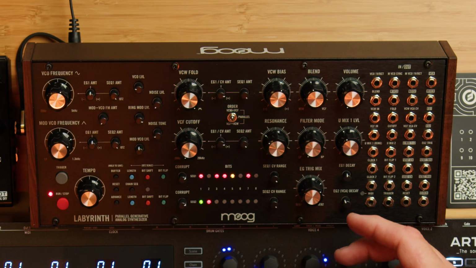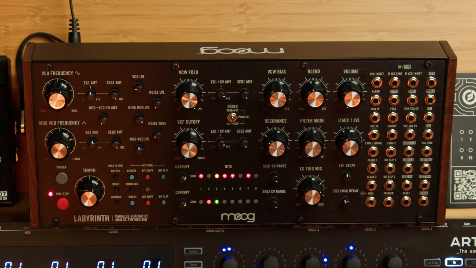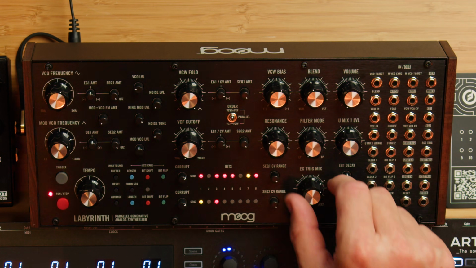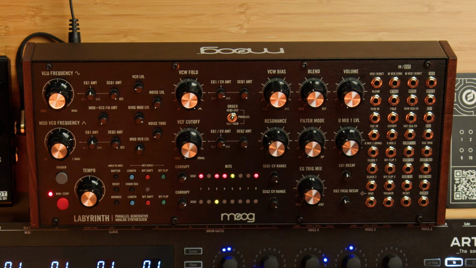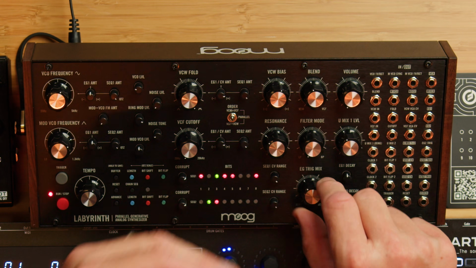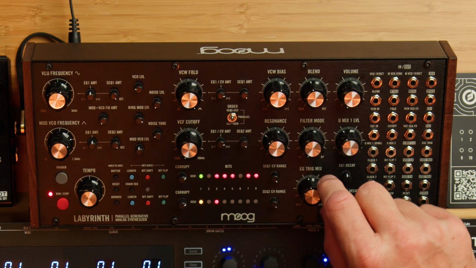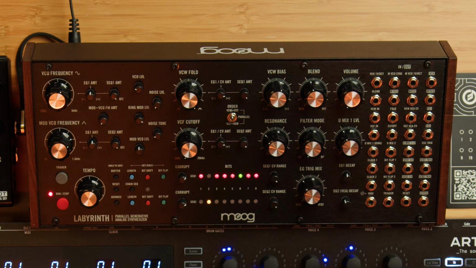You've got a VCA for each oscillator, only a decay. So it's very, very simple. You're mostly controlling that. You have an EG trigger mix, which allows you to have either the top row stronger than the bottom row, or have them equal, or have the bottom row stronger. You just flip through that.